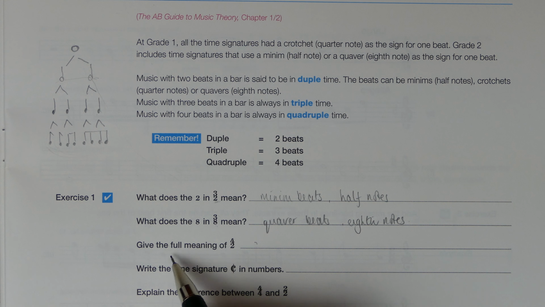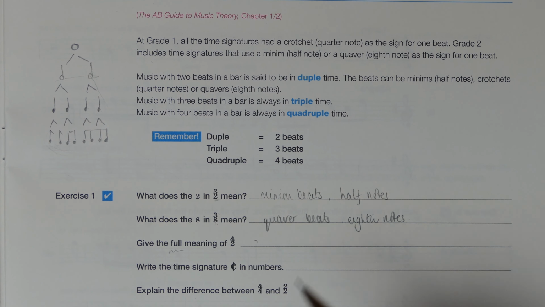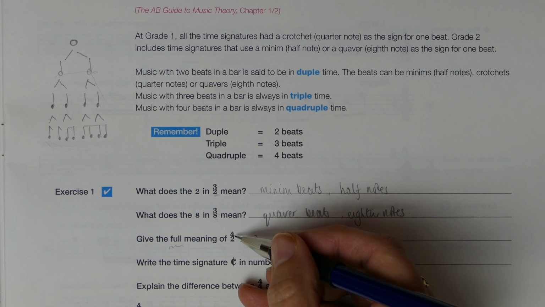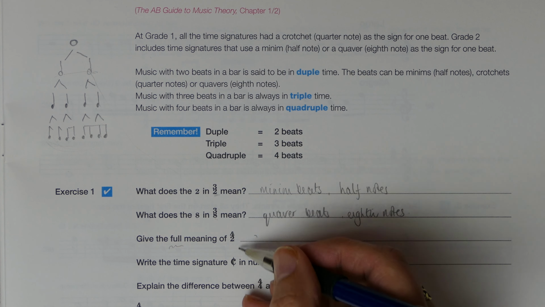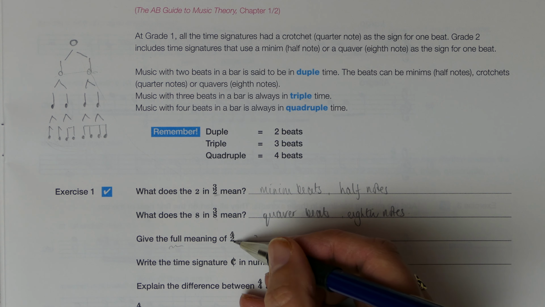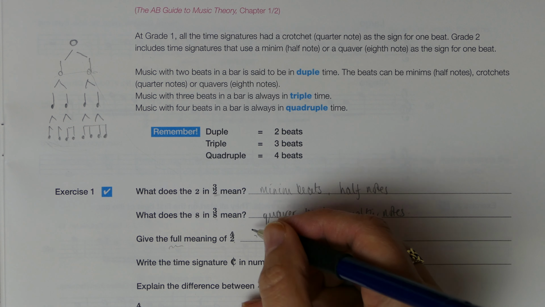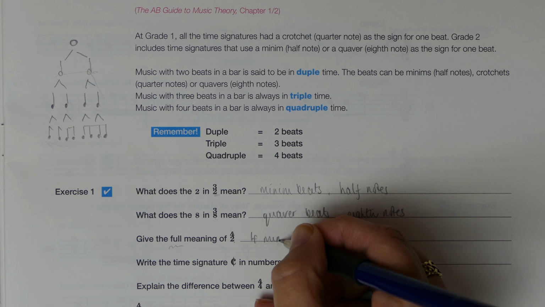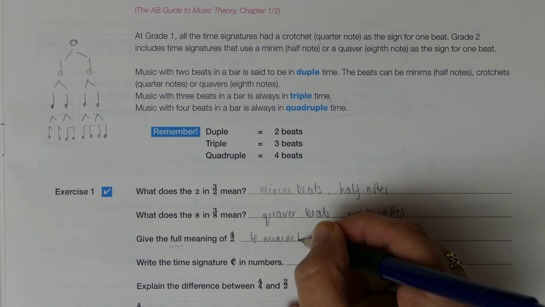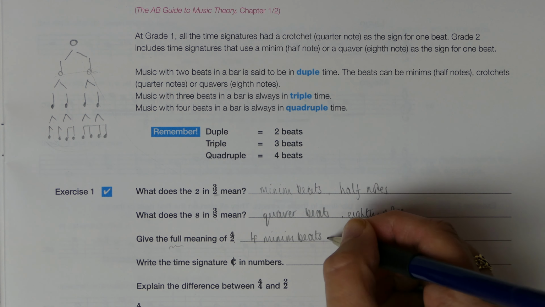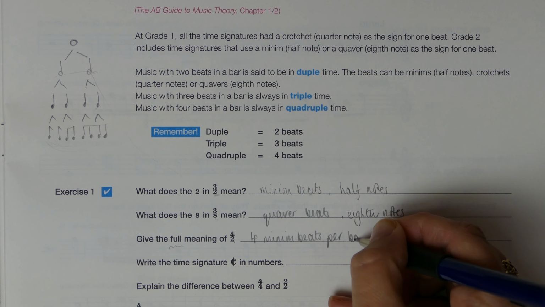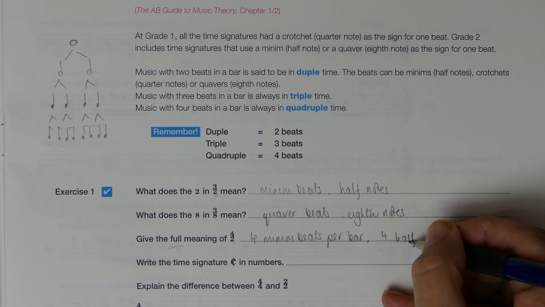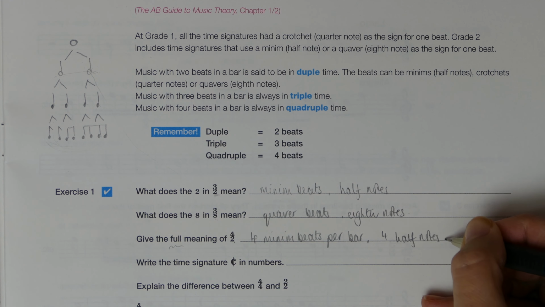Okay, so the full meaning of 4/2, so we need to carefully explain the top note and the bottom note. So there are 4 beats per bar, but each beat that we are counting is a minim or a half note. So we would say 4 minim beats per bar, or we would say 4 half notes per bar.